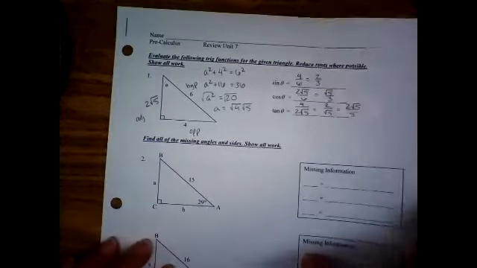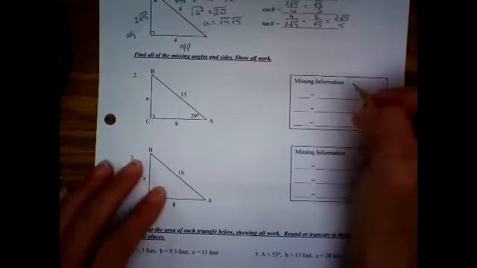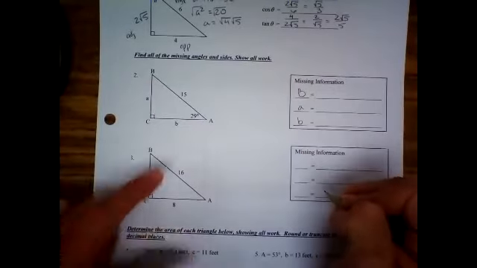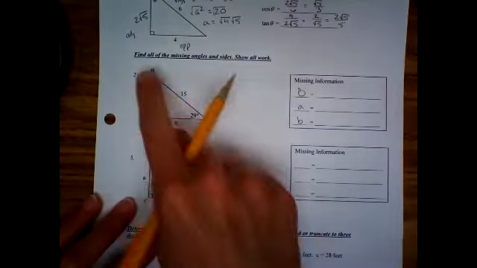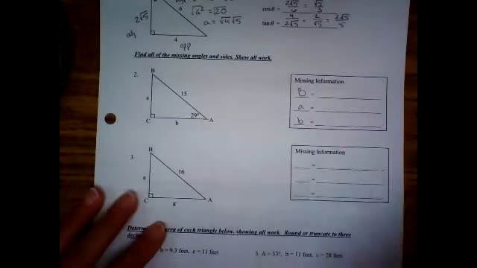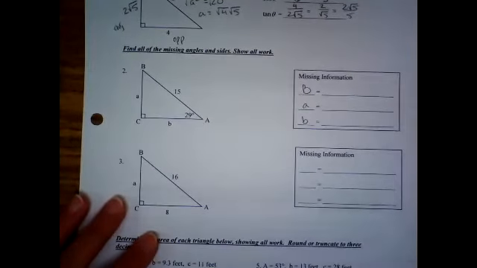All right, number 2, find all of the missing stuff. So let's list out what we're missing. We're missing angle B. We're missing side A and side B. So angle B is easy to find. All the angles should add up to 180. So if you do 180 minus the other two, or if you even do 90 minus 29, since it's a right triangle, that'll give you the one that's left.